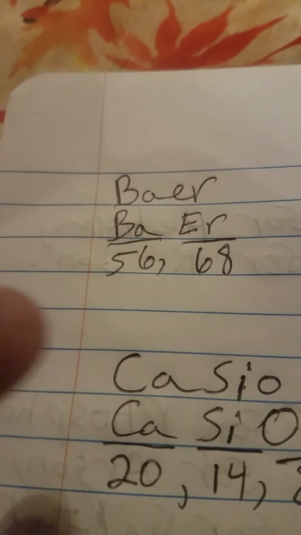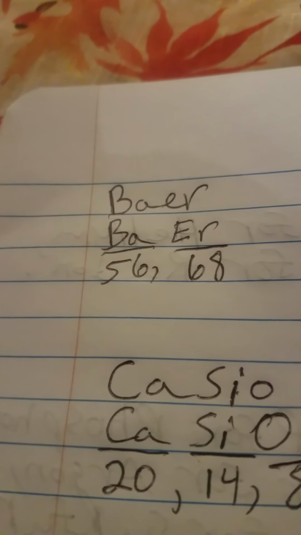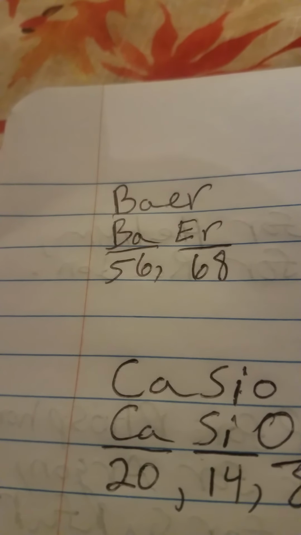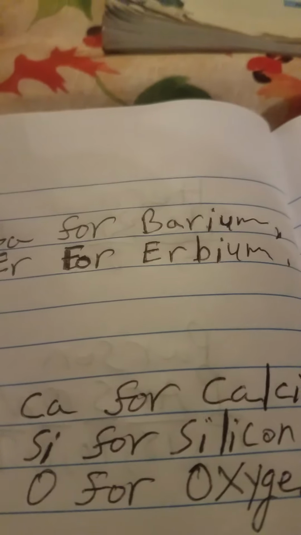Now some people spell it B-A-Y-E-R, with a Y between the A and the E. Just add a Y and you get the same name, Baer. But the Y is 39, the chemical symbol for yttrium. If we leave it like this, you've got Baer, B-A-E-R. Okay, there you go, right there.